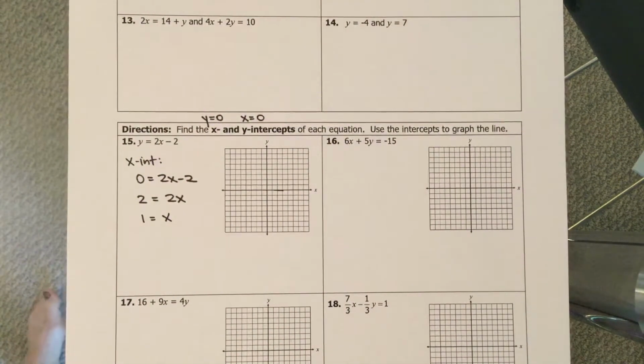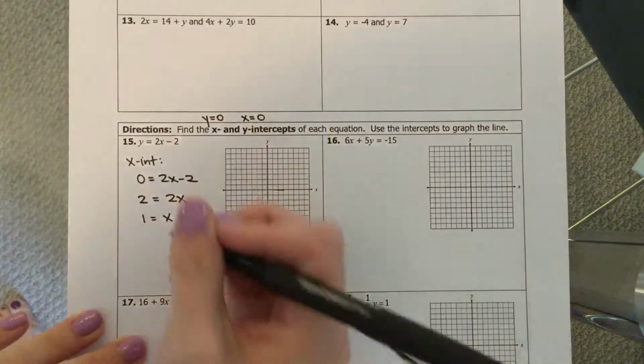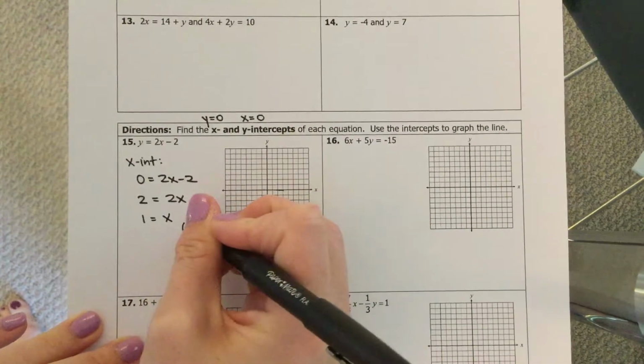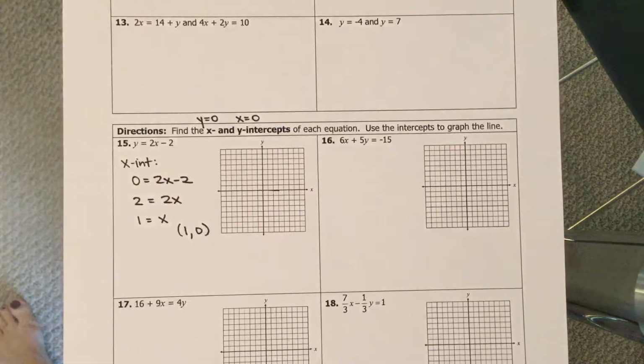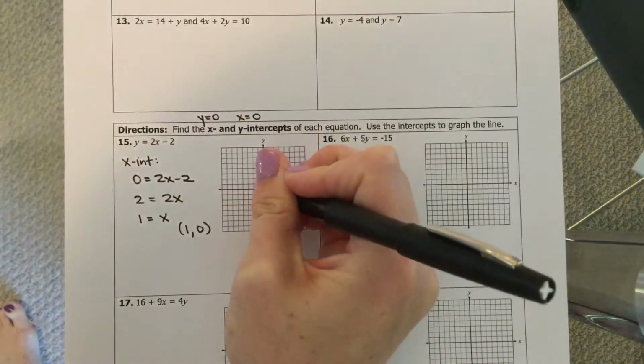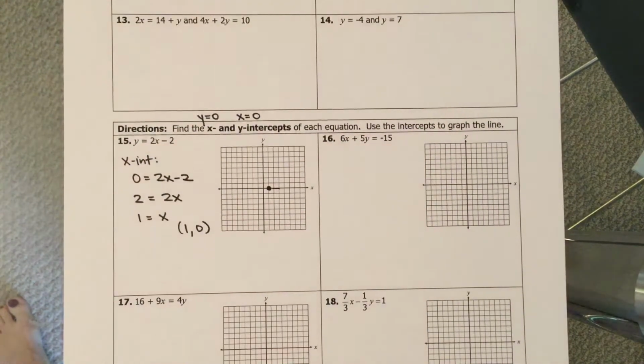So that's the x-intercept. You want to make sure that you're in the habit of writing those x-intercepts as ordered pairs, so you know that they're points to plot rather than a line. All right, so we know that the x-coordinate is 1, and we knew from the start that the y-coordinate of that point would be 0. So that's one point that we can plot. So (1, 0) would be the point right there.